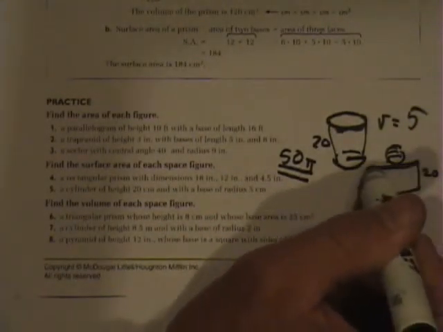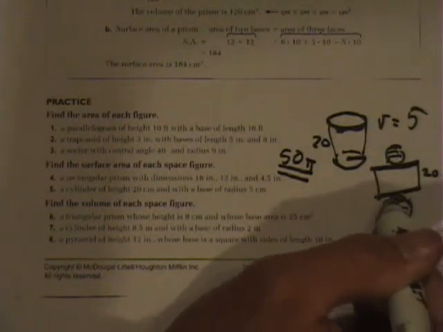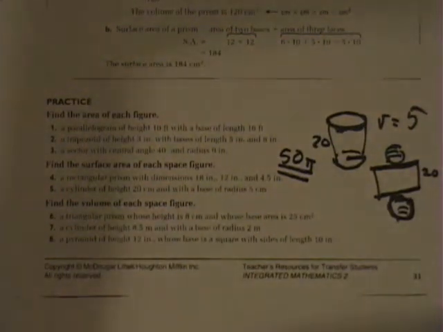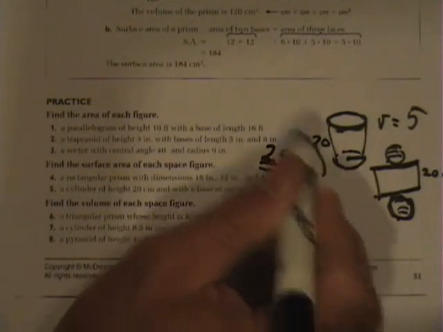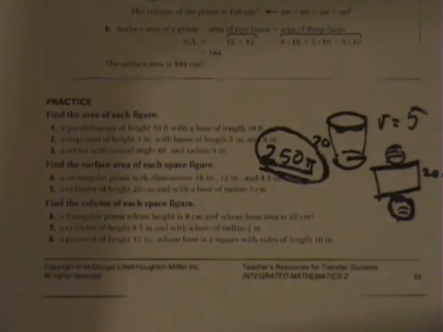A little bit harder is figuring out the area of this rectangle. Well, we know the height of this is 20, so this dimension here is 20, and then the distance around the circles, the top and the bottom circles, is going to be then the diameter times pi. Well, if the radius is 5, the diameter is 10, and this is a distance of 10 pi. So 10 pi times 20 will give you 200 pi. So then you get an answer of 250 pi right there for your surface area of the cylinder. Okay.